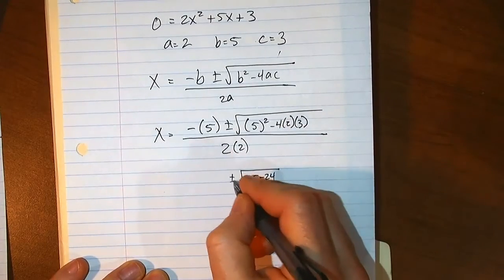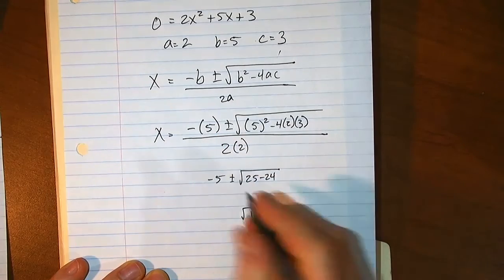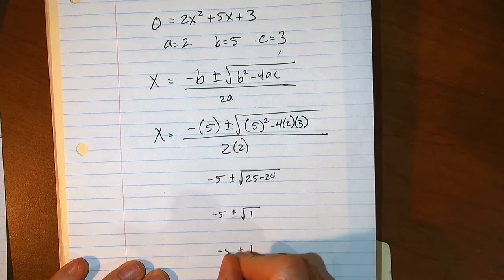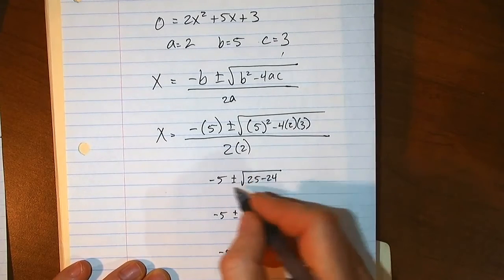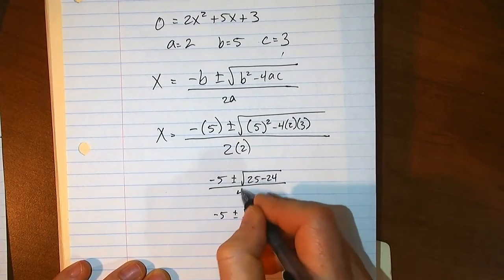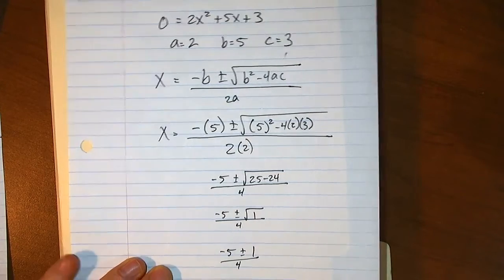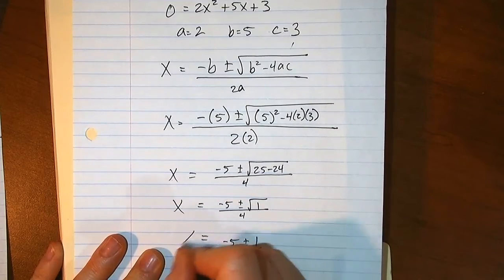Now, I still have this plus or minus sign, and out in front, I've got the opposite of 5. Well, the opposite of 5 is negative 5. So that means I've got negative 5 plus or minus 1 out in front. And then down here in the bottom, I've got a 2 times 2. 2 times 2 is equal to 4. So for all of these, I've got a 4 down in the bottom, right? So there is my quadratic formula.